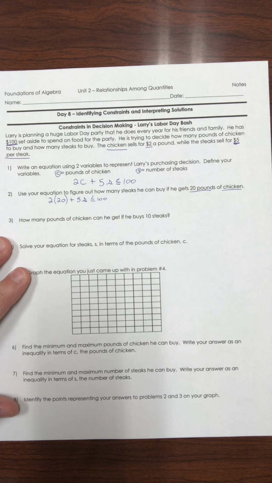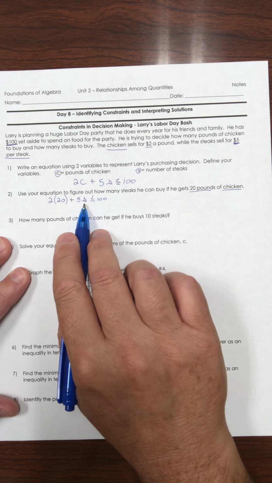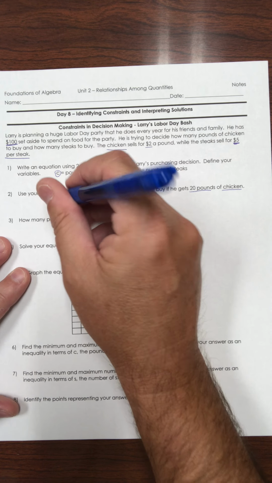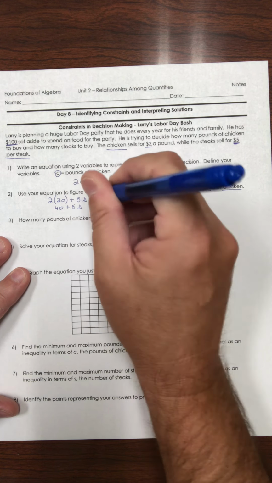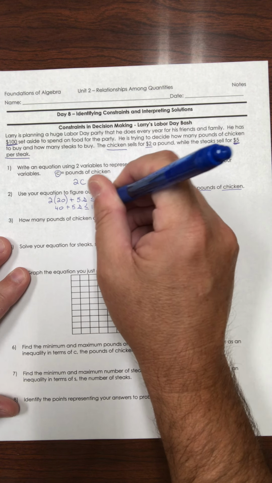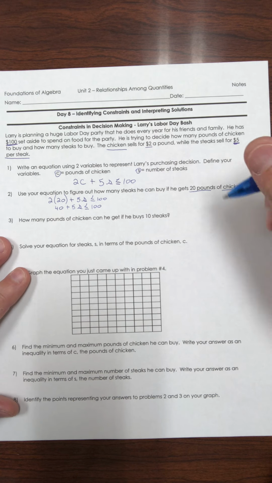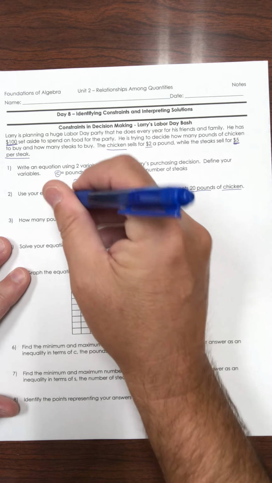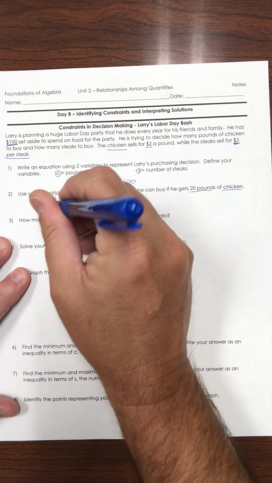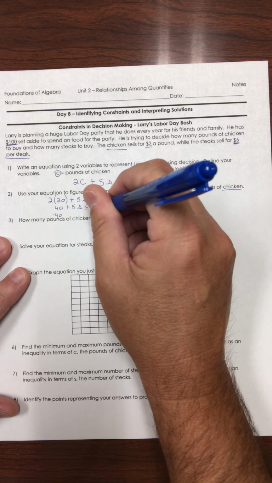Now we're just solving for S. We're trying to figure out how many steaks. 2 times 20 in your calculator is 40. Now we're just solving a two-step equation. First step, we're going to move the constant. In this case, the constant is positive 40, so we're going to subtract 40 from both sides.